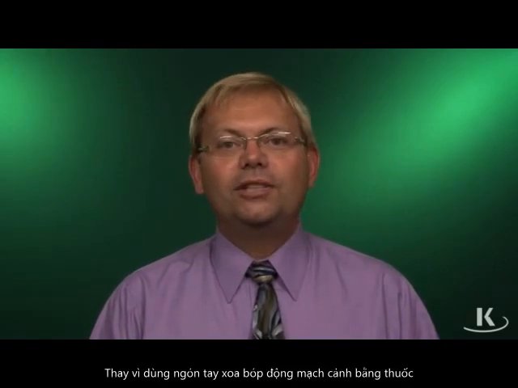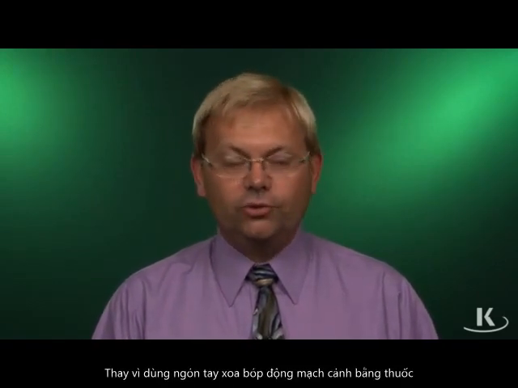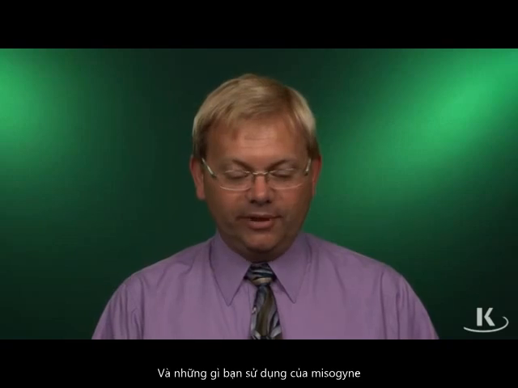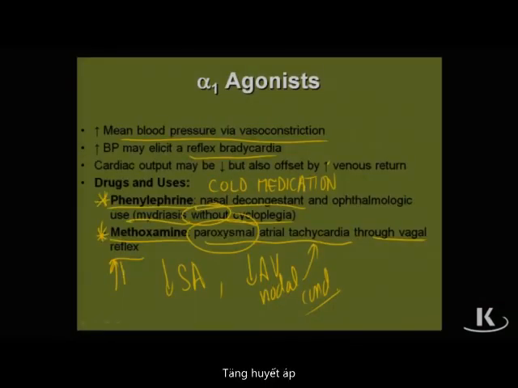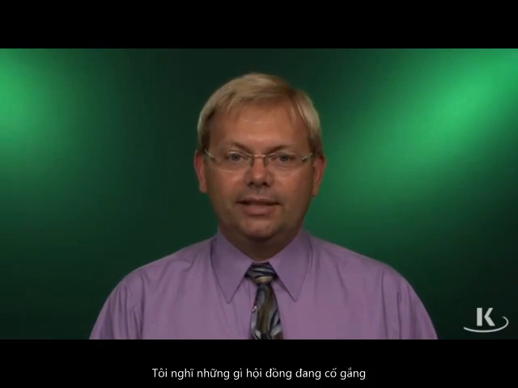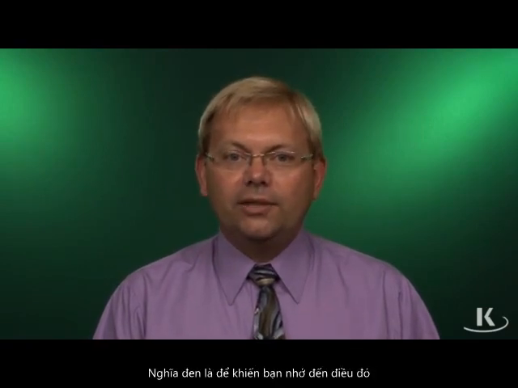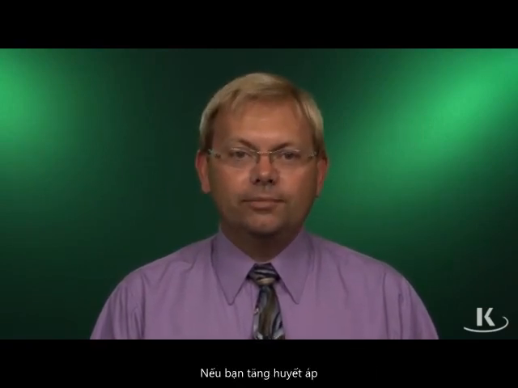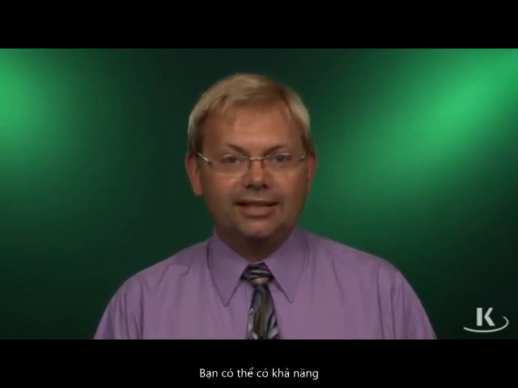Well, instead of using your fingers to do a carotid massage, you're using a drug. And what you're using of methoxamine is its increased blood pressure causing a reflex bradycardia. And the reflex bradycardia is what slows down the heart of the patient with paroxysmal atrial tachycardia. Pretty neat. I think what the boards are attempting here is literally to make you remember that if you increase blood pressure, you can potentially elicit reflex bradycardias. Well, that's it for alpha-1 agonists.